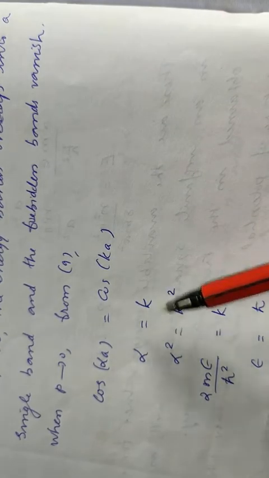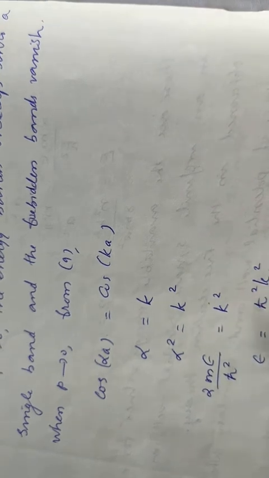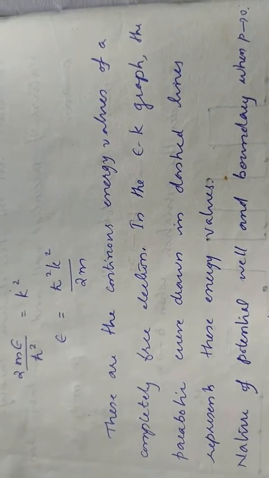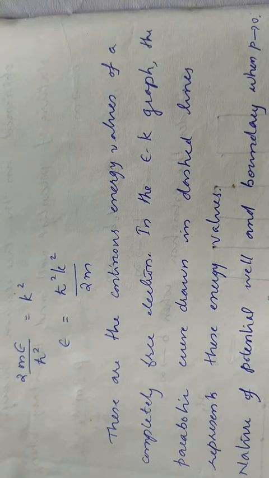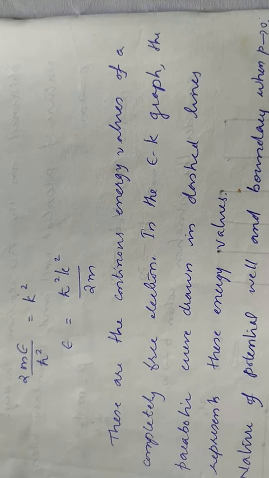So alpha is equal to K, alpha square equals K square. So we will get from this E is equal to h cut square K square by 2m. These are the continuous energy values of a completely free electron. So in the E versus K graph, the parabolic curve drawn in dashed lines represents these energy values.